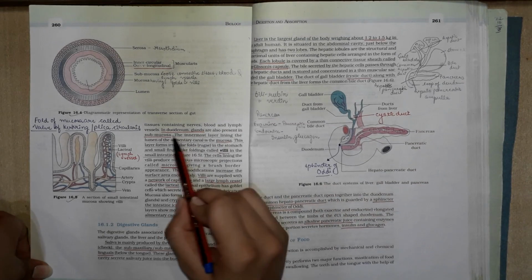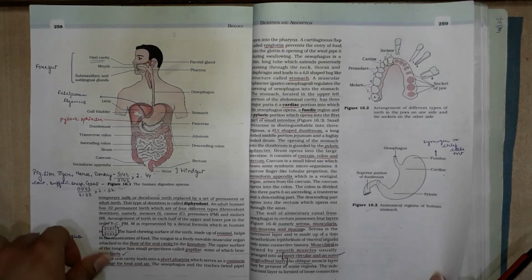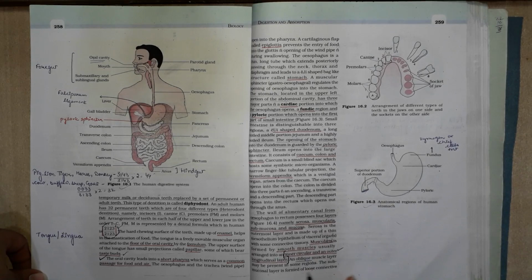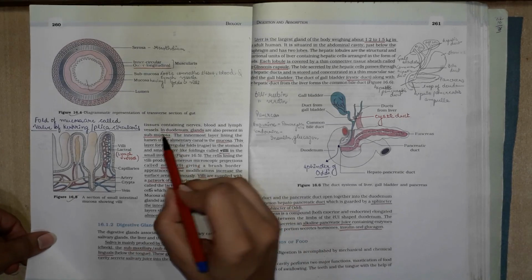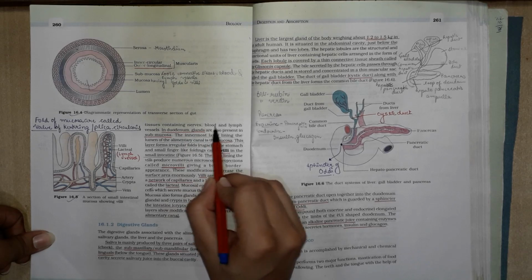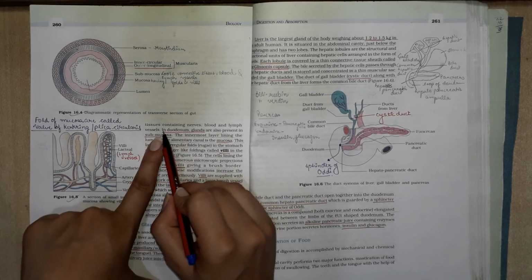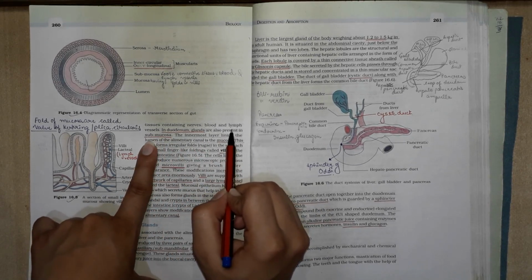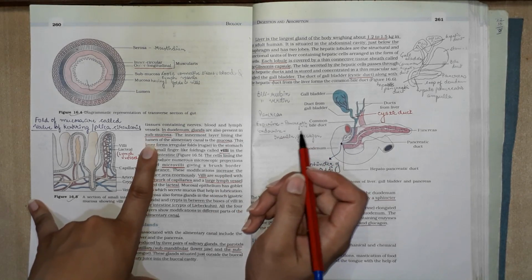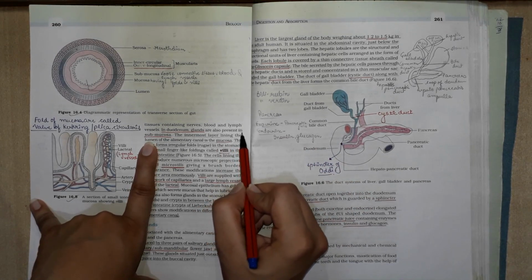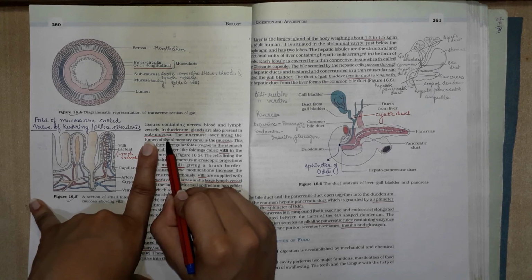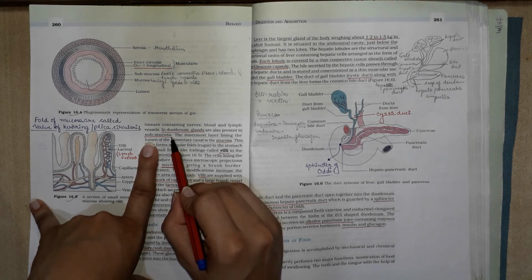The submucosa is formed of loose connective tissue containing nerves, blood, and lymph vessels. In the duodenum, glands are also present in the submucosa, which help in digestion of the food. This we have to remember.